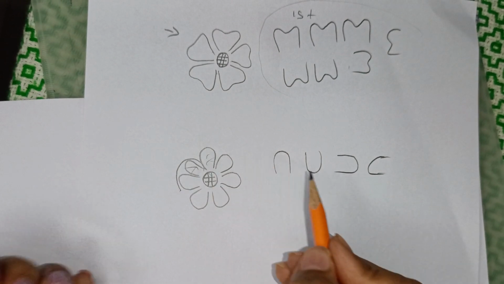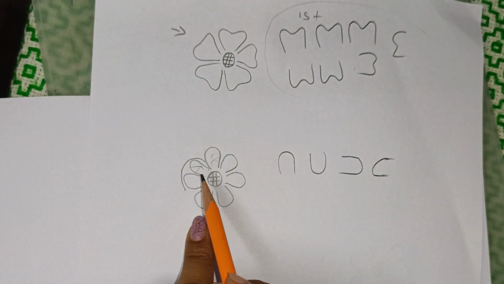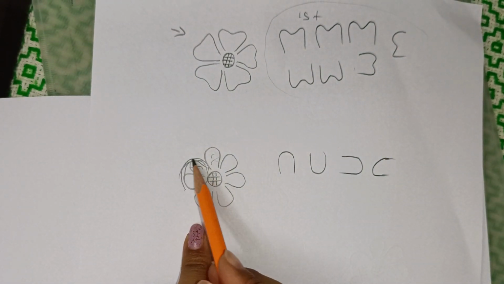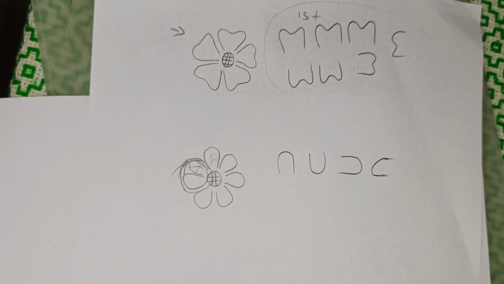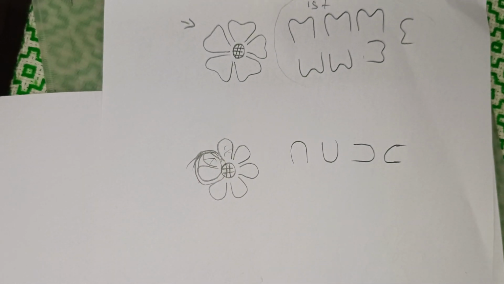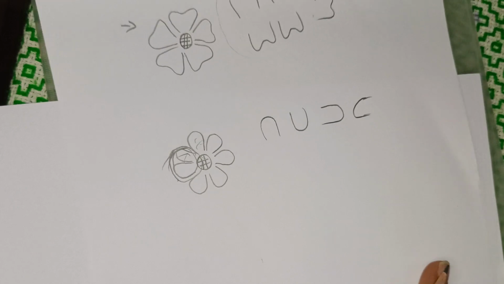If the sizes of the flowers are different, then you can see the differences, so the flower will not give an attractive look. So this was the second.